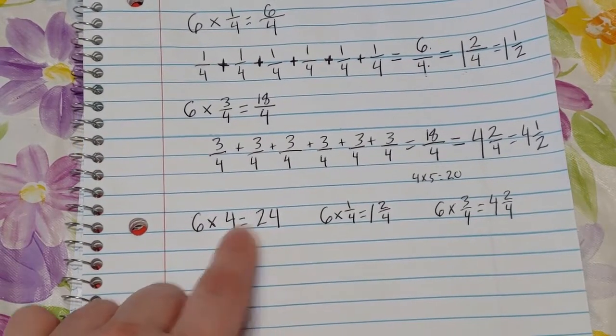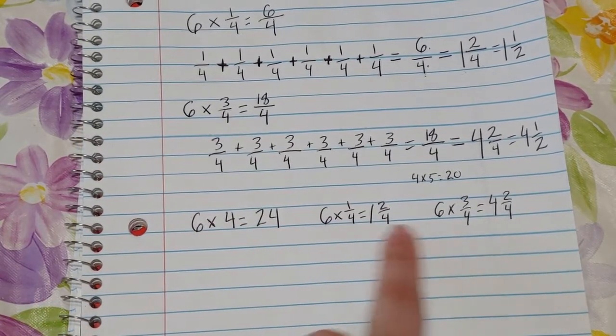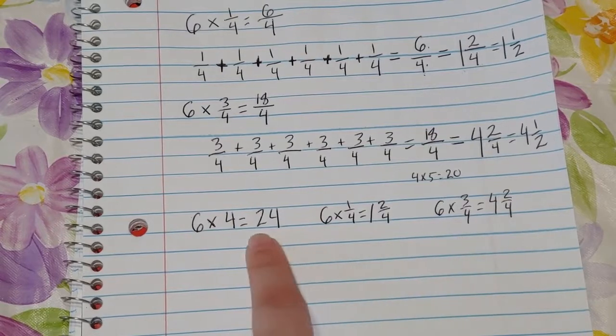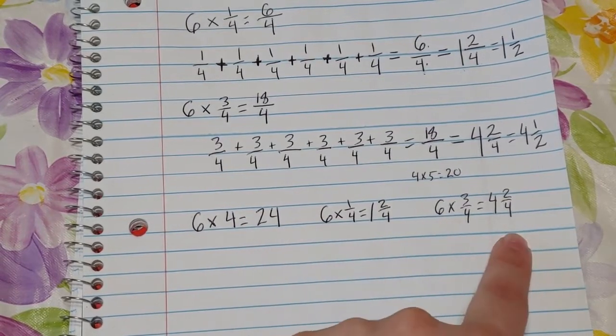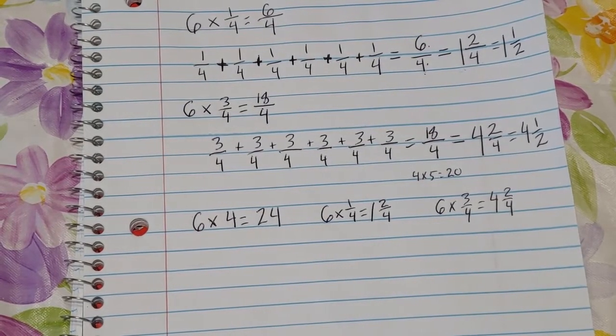Take a moment, pause here. I want you to compare these problems. What are you noticing when we multiply this 6? What's happening to the answers here? Pause there.